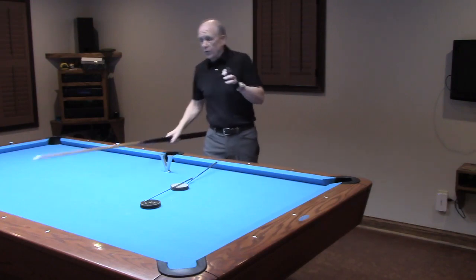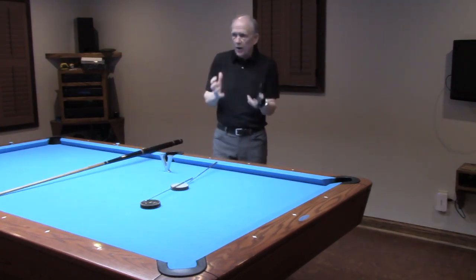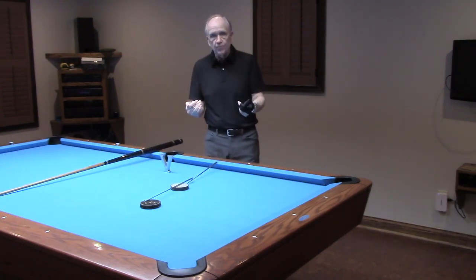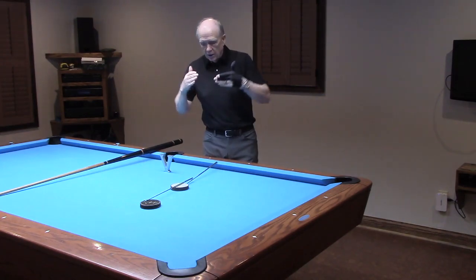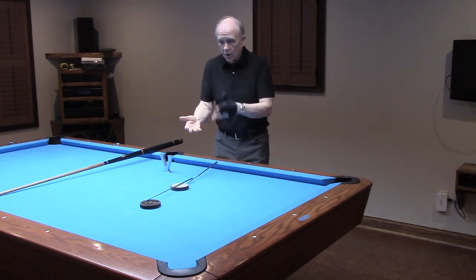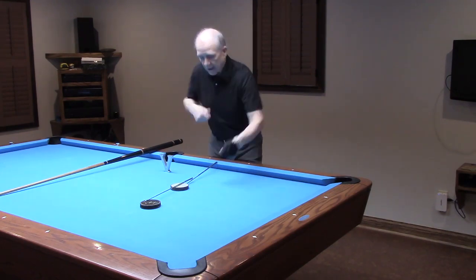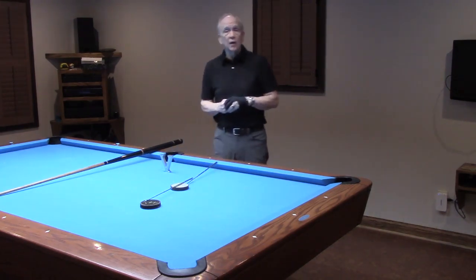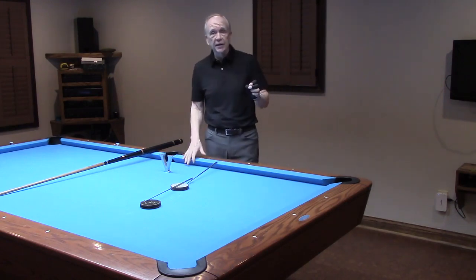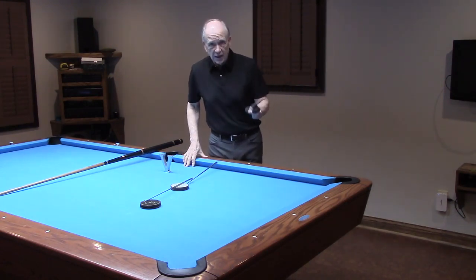So, are professional players aware of the fact that their tip alignment for center ball for executing these two shots is based on one edge or the other edge? No. Not unless they're schooled in center to edge aiming.